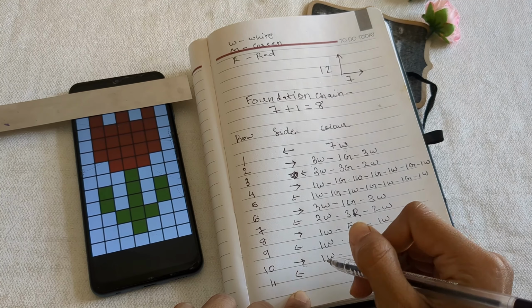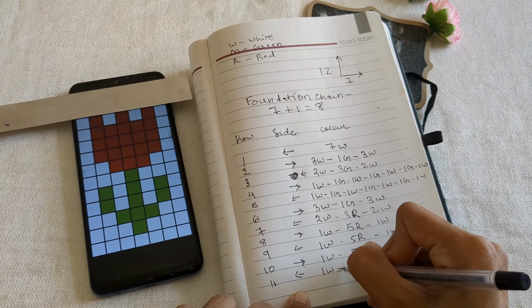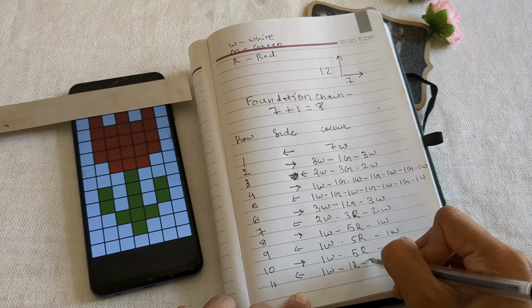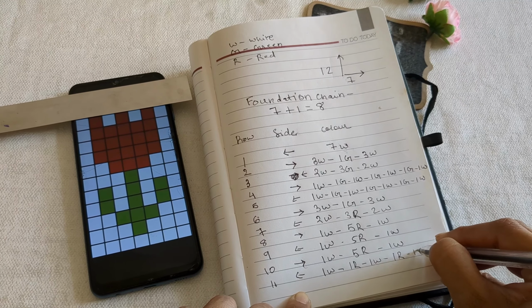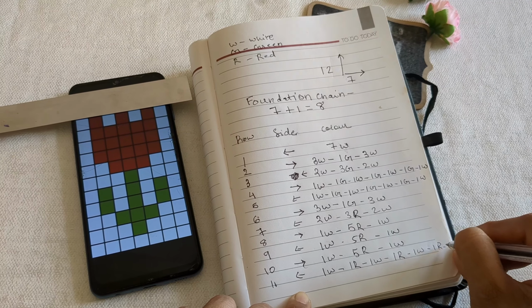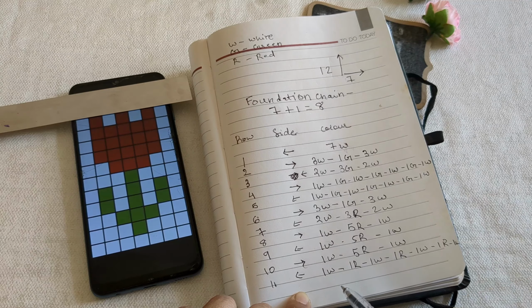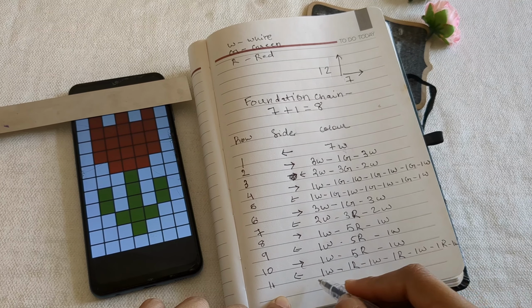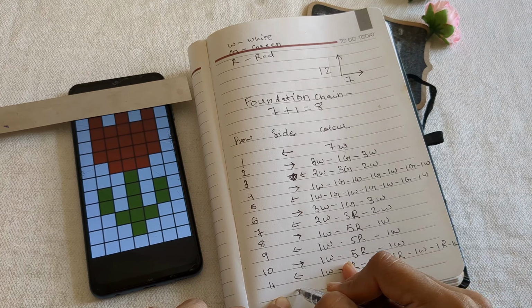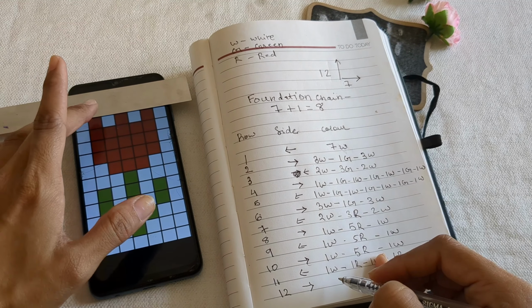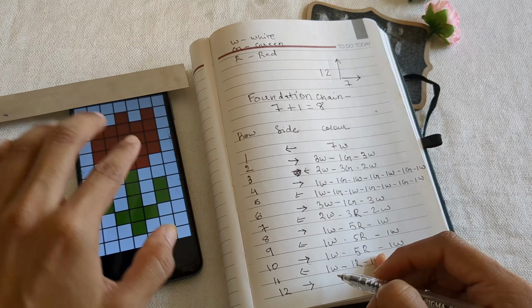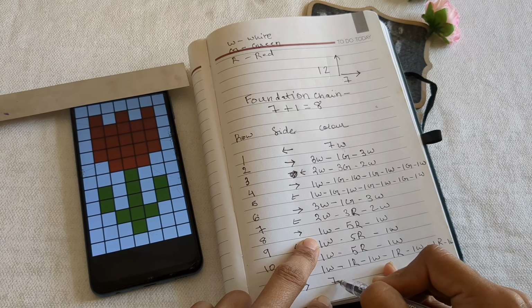The 11th row is again going to be 1 white, 1 red, 1 white, 1 red, 1 white, 1 red, and 1 white. So you can count your rows, you can count your stitches, and that should come exactly to the number of your base stitches, that is 7 in my case. And the 12th row is again 7 white.